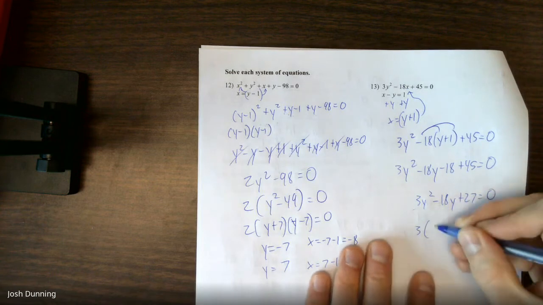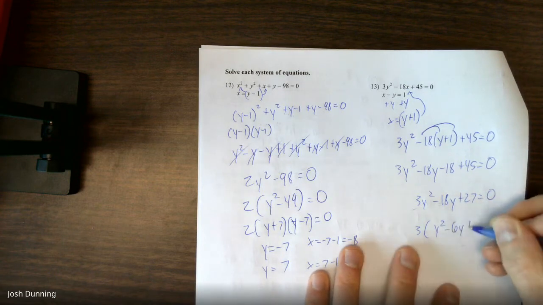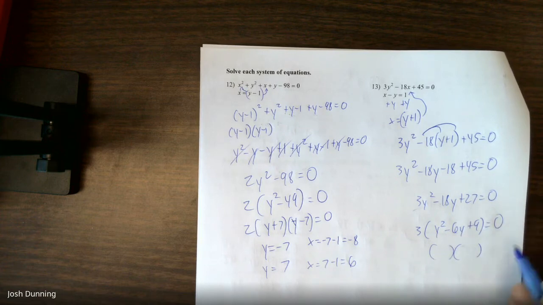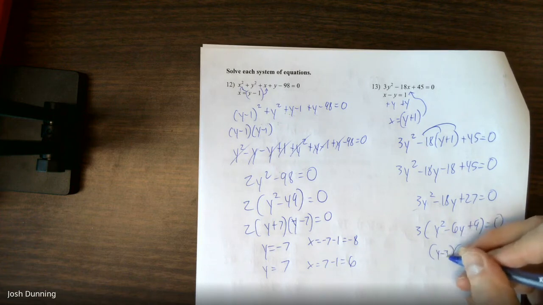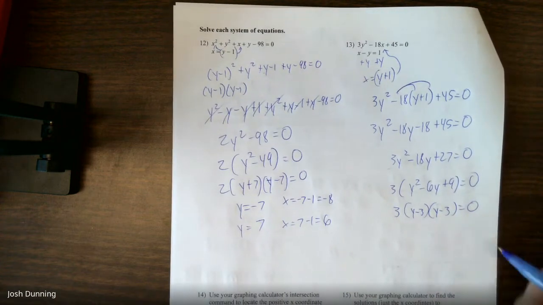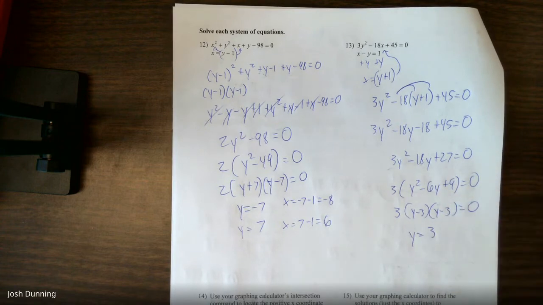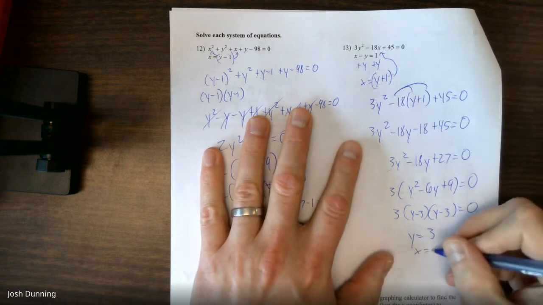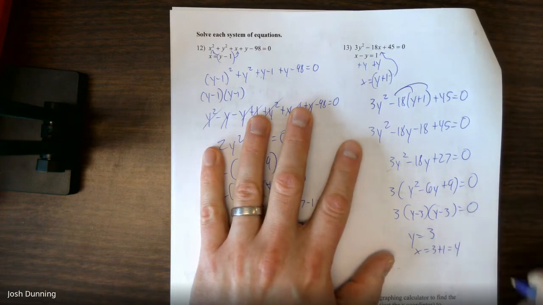GCF of 3. Three times 3 is 9. 3 plus 3 is 6, but they're both minuses. Hey, but then this is nice. There's only one answer. Y equals 3. And then x is y plus 1. So 3 plus 1 is 4.